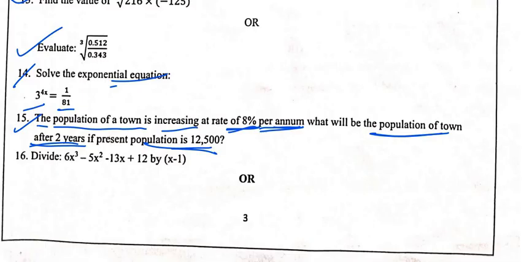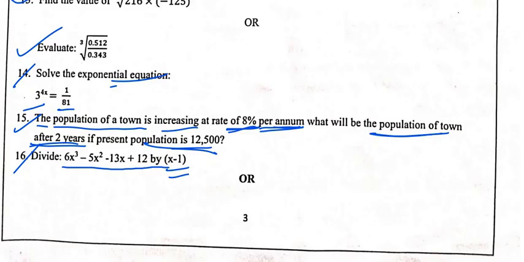Our next question is related to polynomials. Divide 6x cube minus 5x square minus 13x plus 12 by x minus 1. So here I am going to write the question: 6x cube minus 5x square minus 13x plus 12, divided by x minus 1.